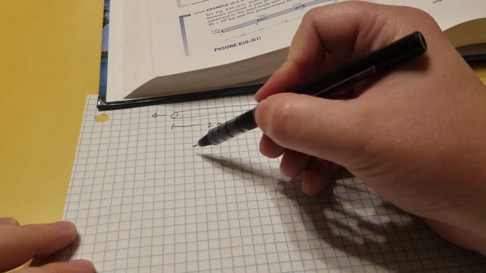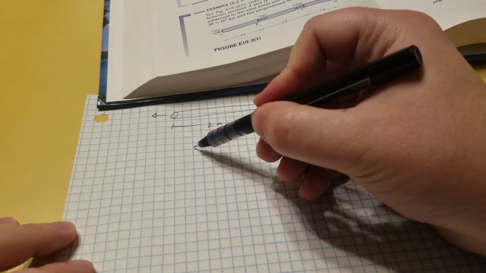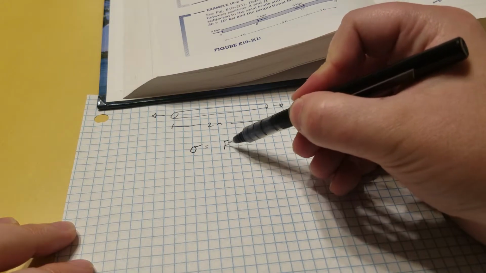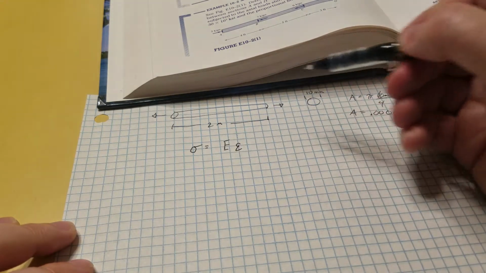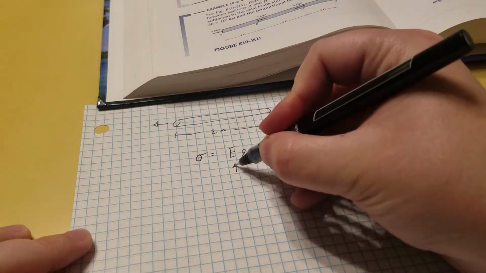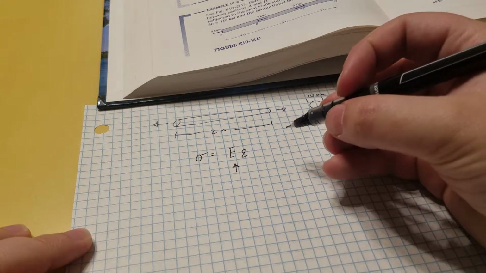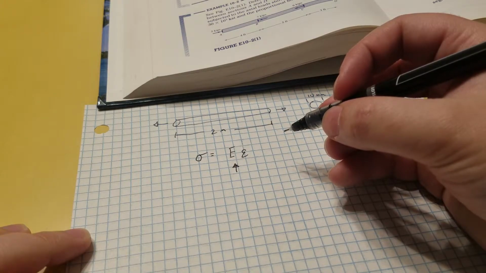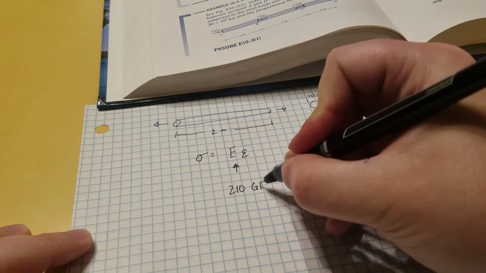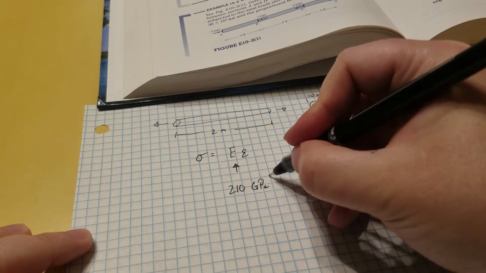So stress. Okay, Hooke's law. They gave us elasticity, and they said 210 gigapascals, which is huge.